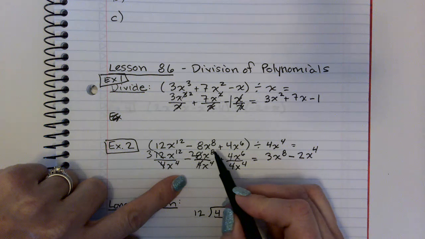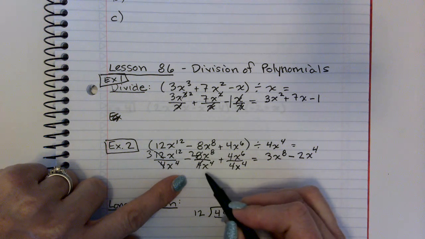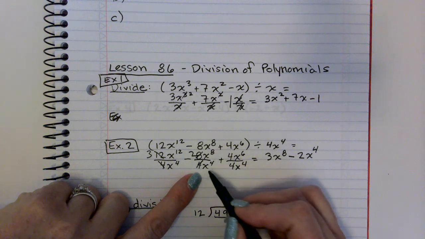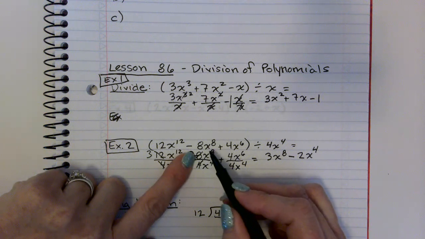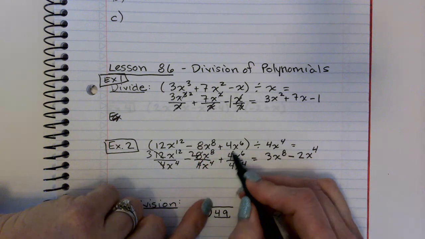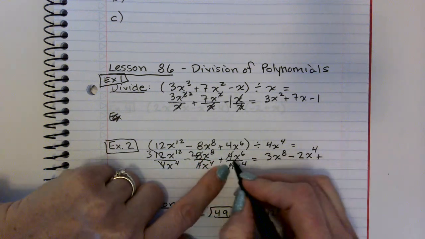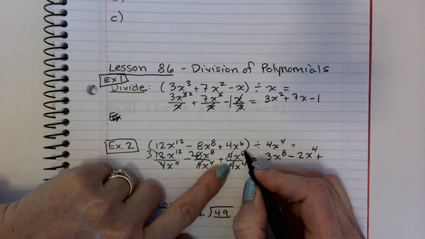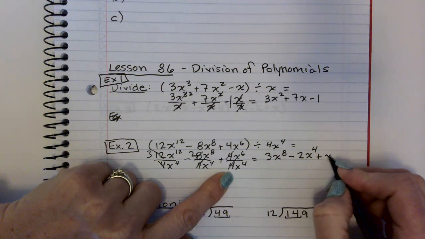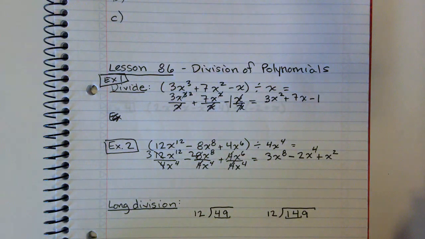And you always subtract from the bigger side. So if you have more on top, then you do the top minus the bottom. If you have more on bottom, you do the bottom minus the top, but your leftover goes on the bottom. So the bigger one gets the leftover. This one, the 4's cancel. x to the 6th over x to the 4th. You subtract 6 minus 4 and you get 2. So plus x squared on top.